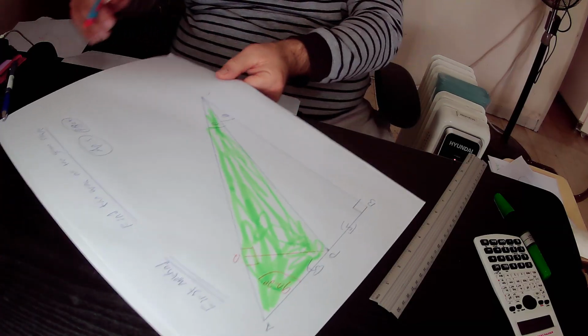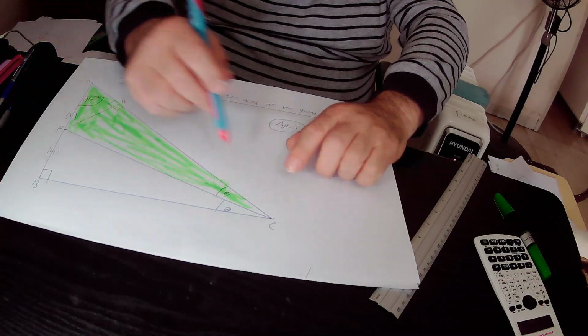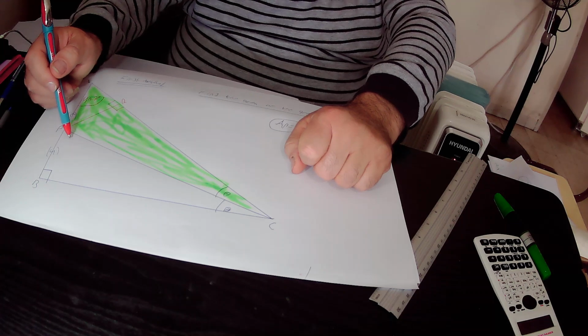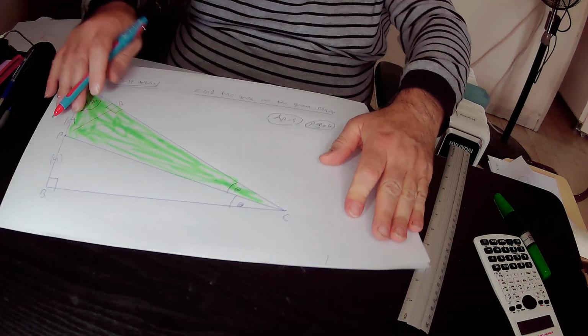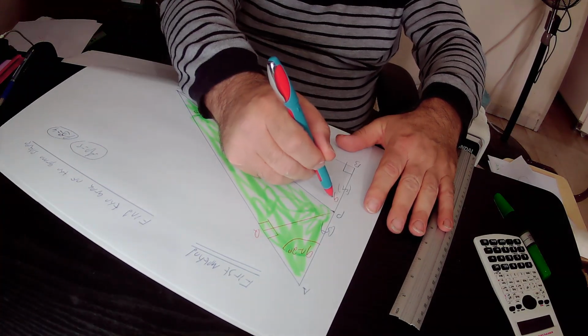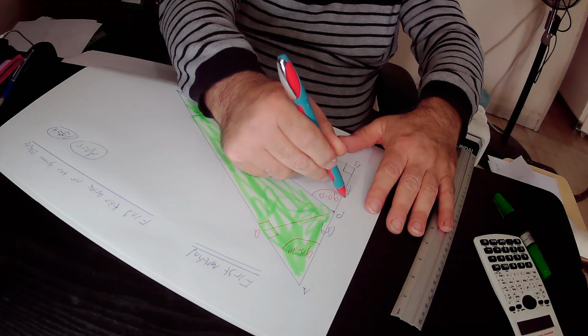Likewise, in the lower triangle PBC, this angle equals theta, this angle equals 90 degrees, and therefore this first missing angle must be equal to 90 degrees minus theta, according to the sum rule that says that the sum of the angles in any triangle is equal to 180 degrees.